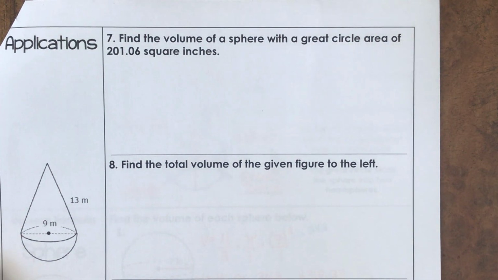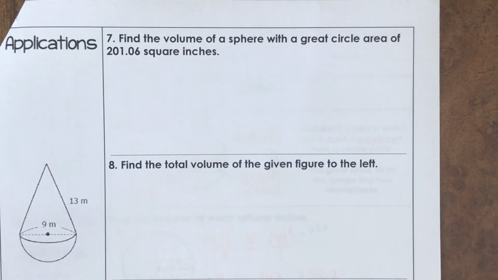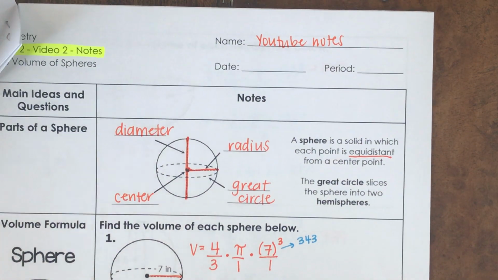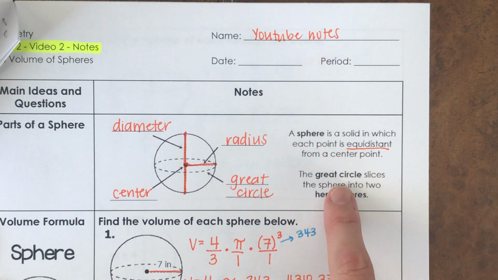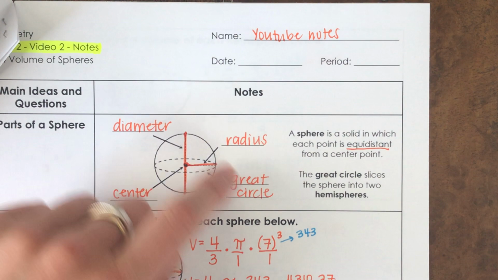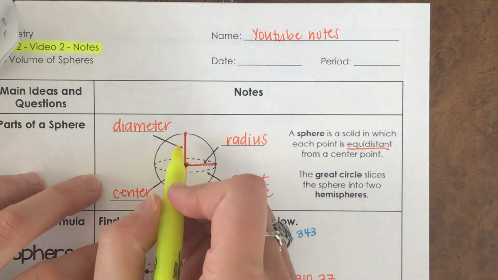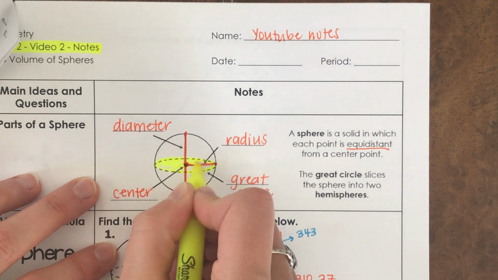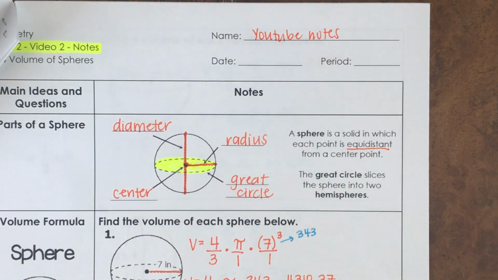Okay, number 7. Find the volume of a sphere with a great circle area of 201.06 square inches. Now, a great circle is just a 2D shape that slices my sphere into 2 equal parts. So a great circle would be over here. This is my great circle. It's just a 2D shape. And guess what that 2D shape is?